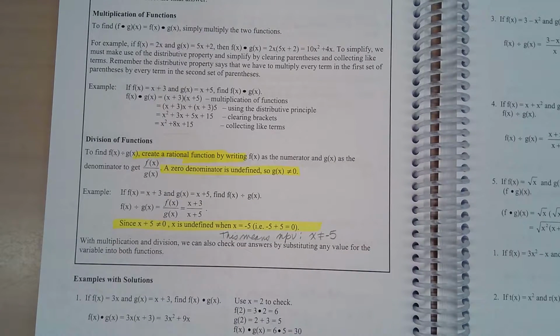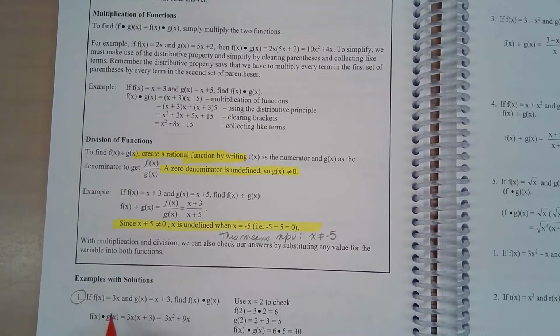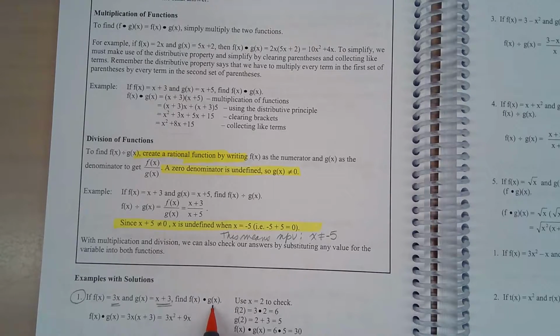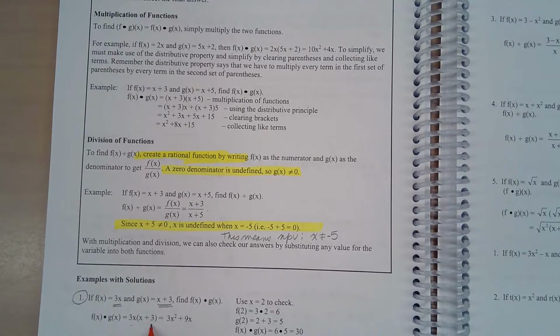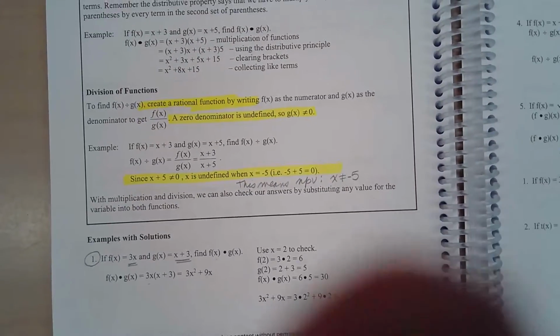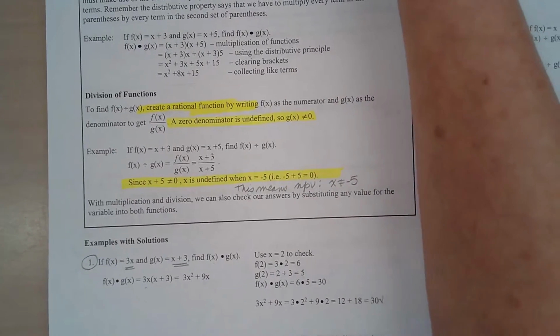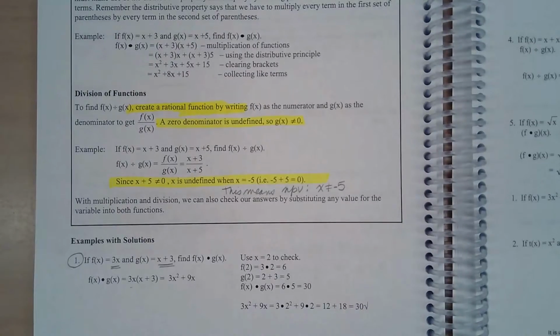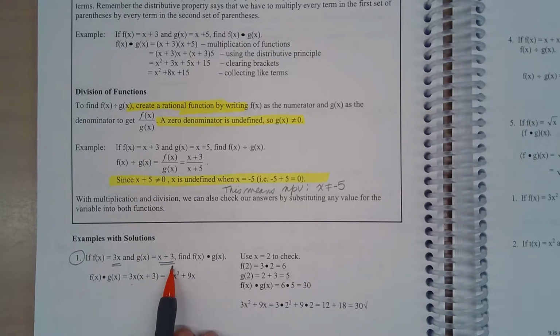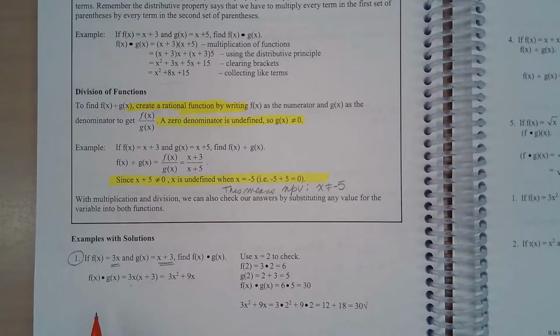So let's just take a couple of these. Let's just do this first one together. We've got f of x is 3x, g of x is x plus 3. Find f times g. You multiply them through, right? We get 3x squared plus 9x. Nothing exciting there, right? Again, it's going to involve multiplication of polynomials. Depending how big the polynomials are, like this is a monomial times a binomial, but you can see if they ever gave you a trinomial by a trinomial, that's pretty big, right?